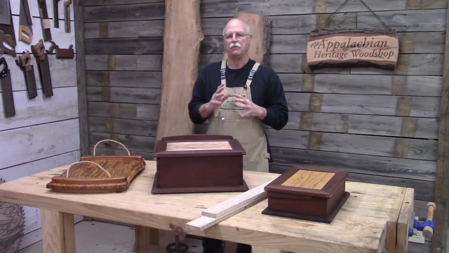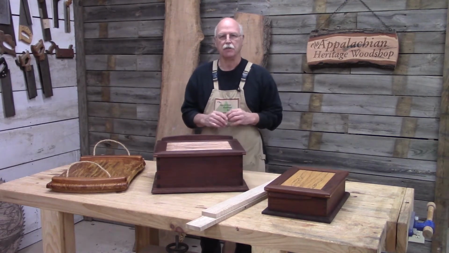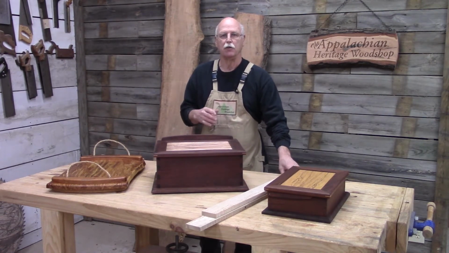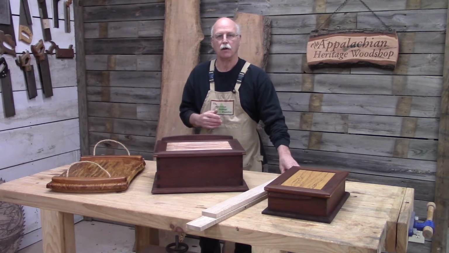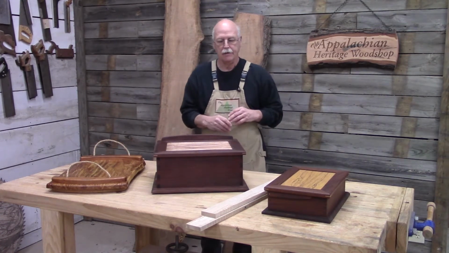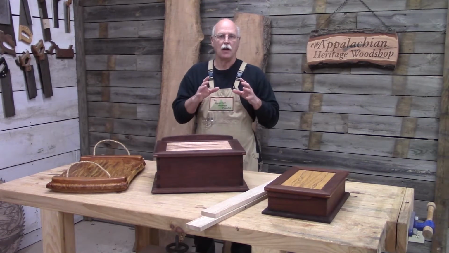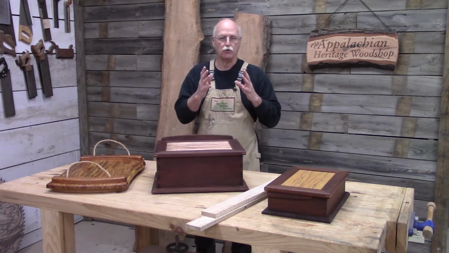So if they knew exactly what caused it, then they would reproduce it to get a better yield from their woodlot crop. So that's some of the abnormalities that occur in the grain while the tree grows.